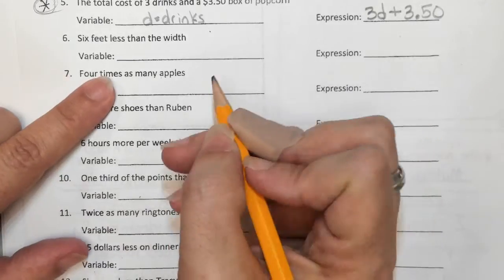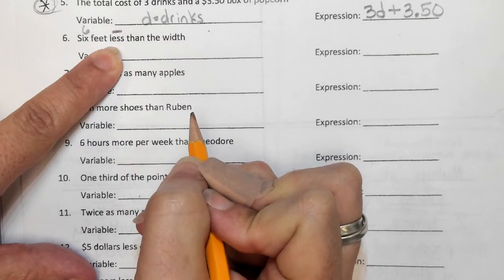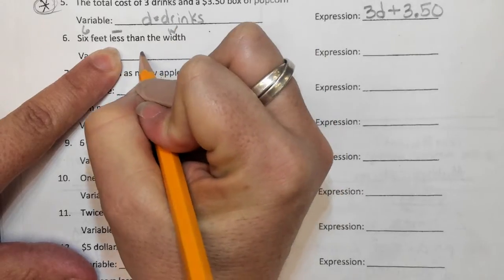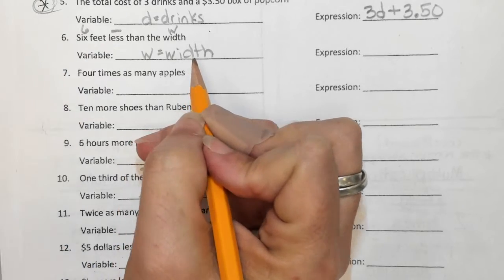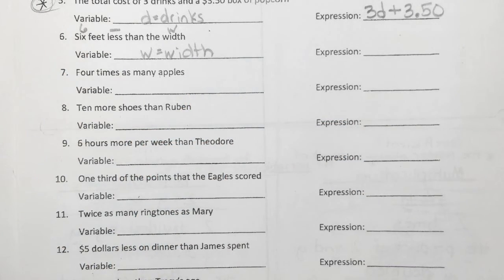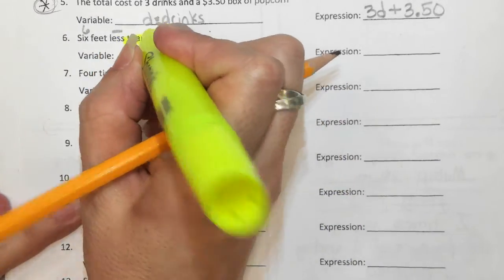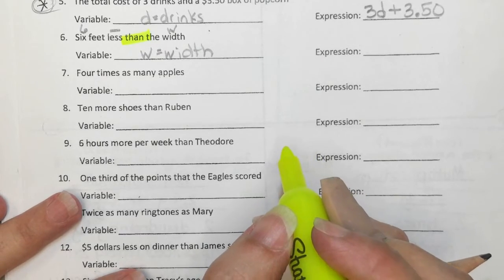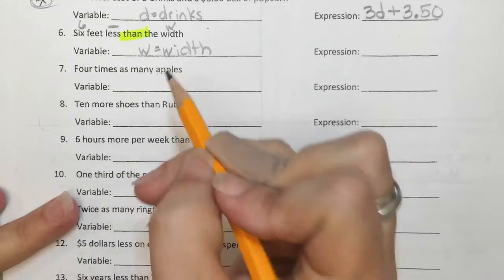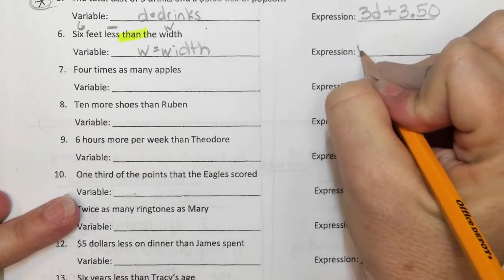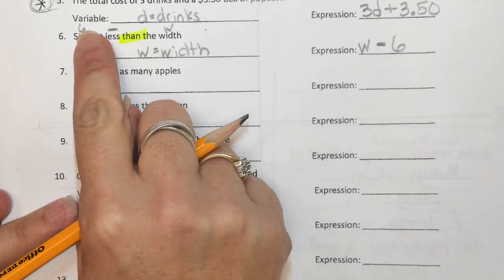Okay. 6 feet less than the width. So, we know the number 6. We know less means subtract. We don't know the width. The width is our variable. It is our W. Now, this one has the than in it. T-H-A-N. Then is our magic word. That means flip it around. Because we start with the width, we got to know our width before we can ever take 6 feet away. Then is our magic word to flip this thing around.